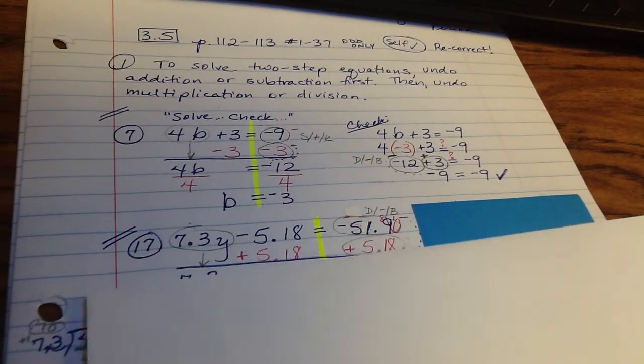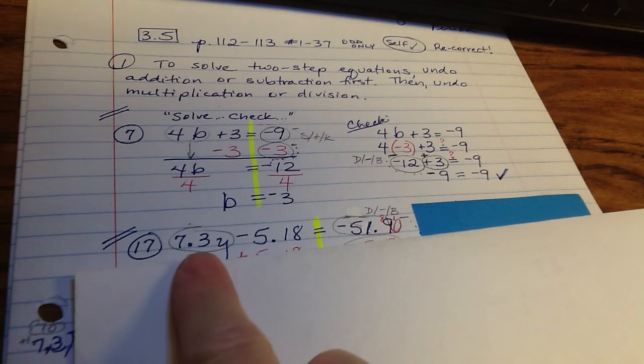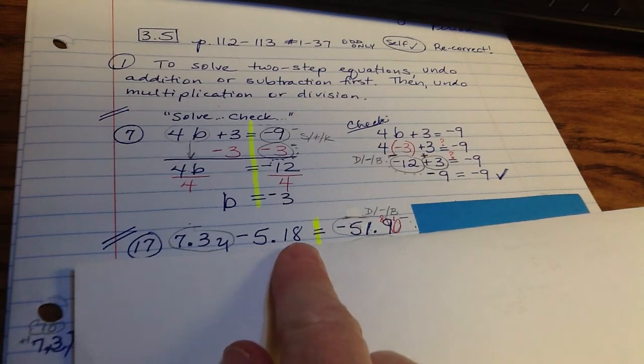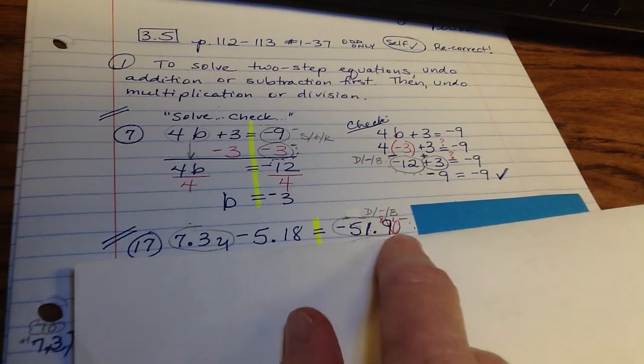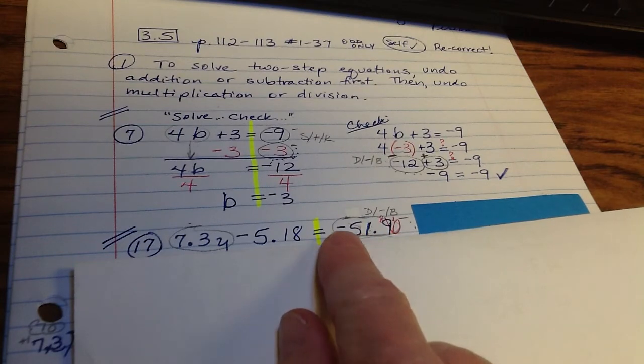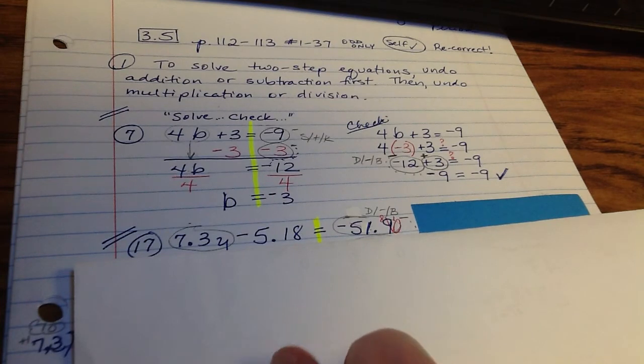Okay, so the question, line by line, the question is 7.3y minus 5.18 equals negative 51.9. So if we were trying to make this into like a real life problem, maybe you wanted to buy yo-yos and they cost $7.30. So that would be 7.3. Now you already had to pay $5.18 for something, so that's negative money that you owed. And you have negative 51.9. That's like you owe $51.90. Okay, so we got a lot of different money connections here, and we'll just think about that loosely.